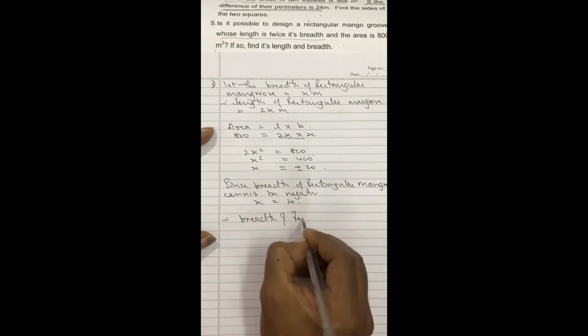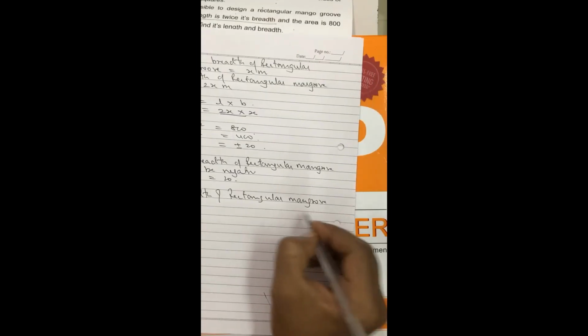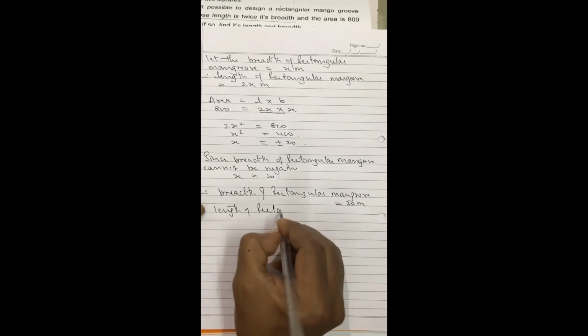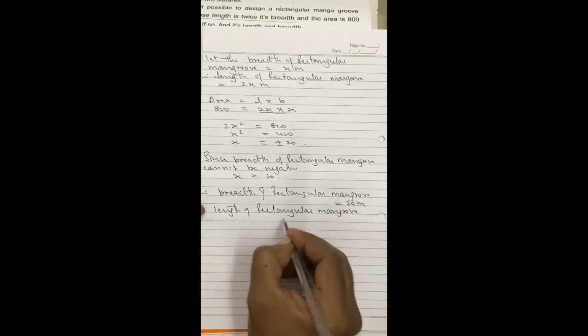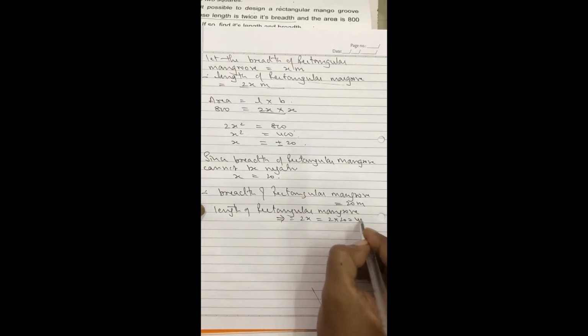Therefore, breadth of rectangular mangrove is equal to 20 meter, and length of it is equal to, actually always copy down this, 2x is equal to 2 into 20 is equal to 40 meter. So with this we have finished 5 questions.